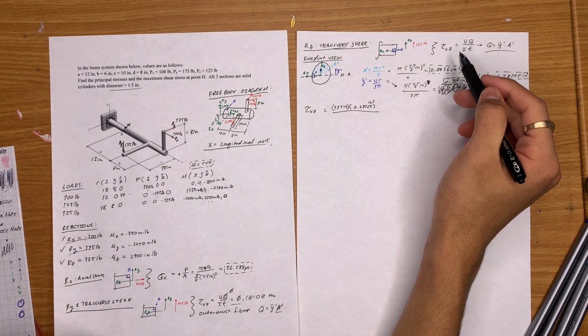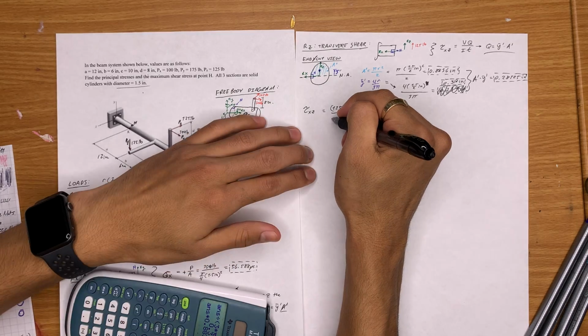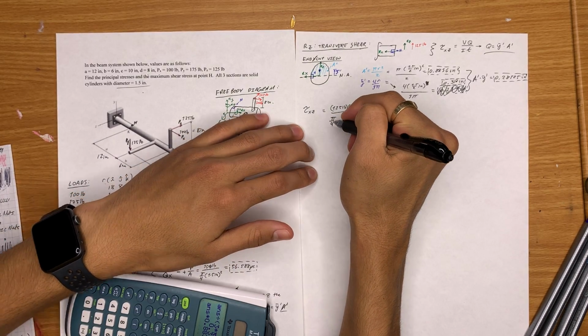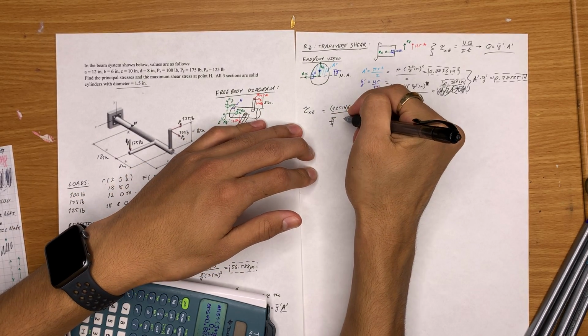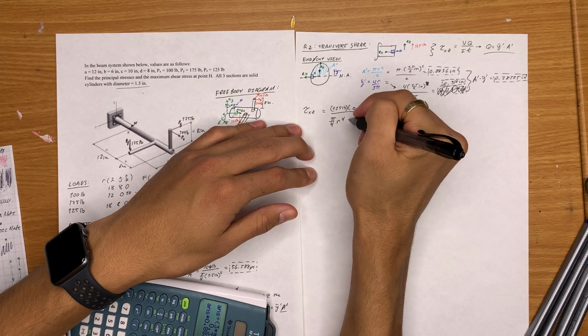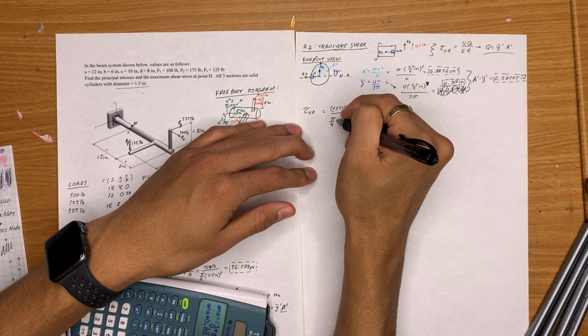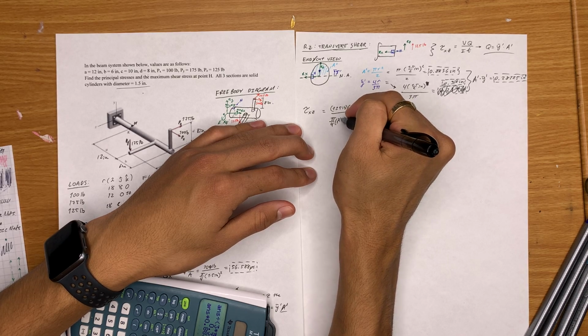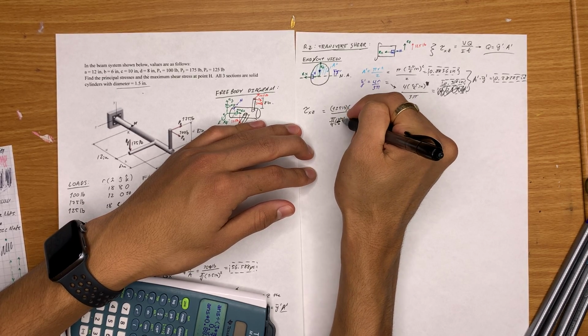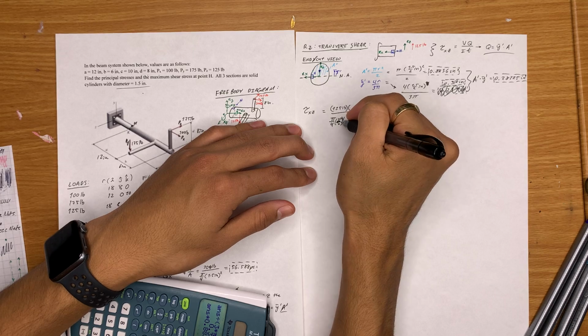Moment of inertia of a cylinder is pi over 4 r to the 4th, which we will replace r with 1.5 over 2 to the 4th.